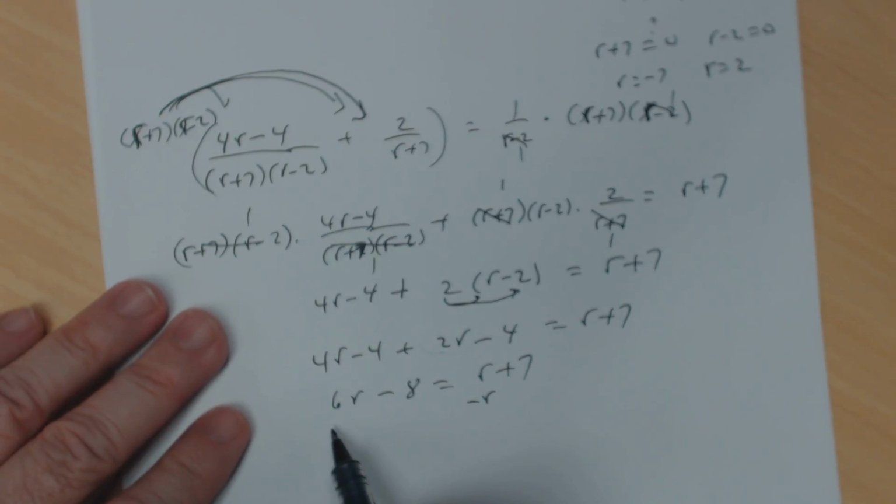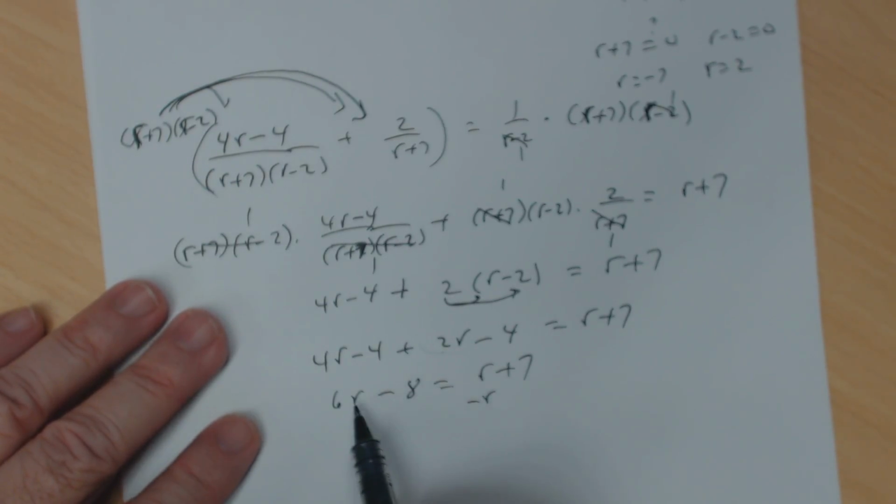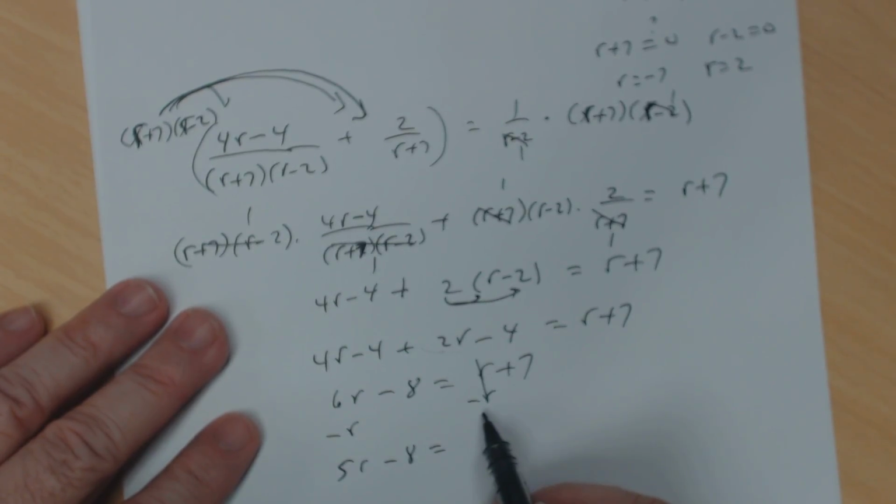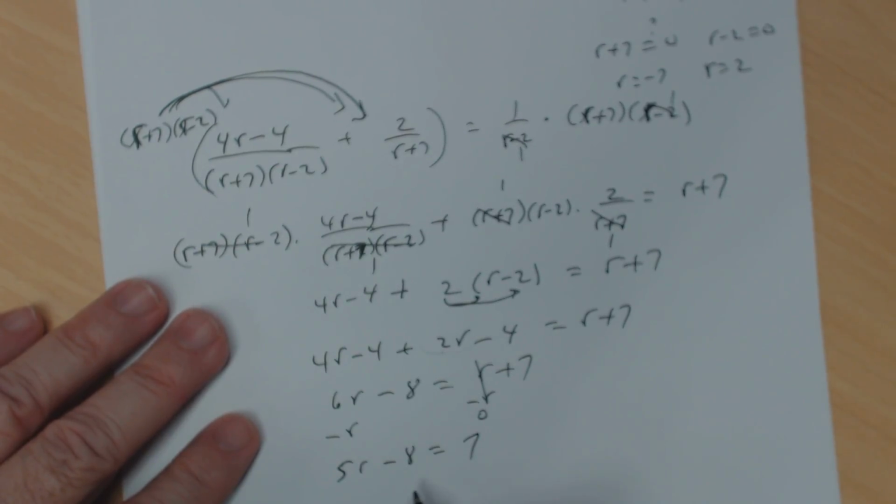Subtracting r from both sides, remember to solve a linear equation, you bring all the variables to one side, constants to the other. So subtract r from both sides, 6r minus r is 5r, minus 8 equals, and then here the r minus r is 0, 0 plus 7 is 7.